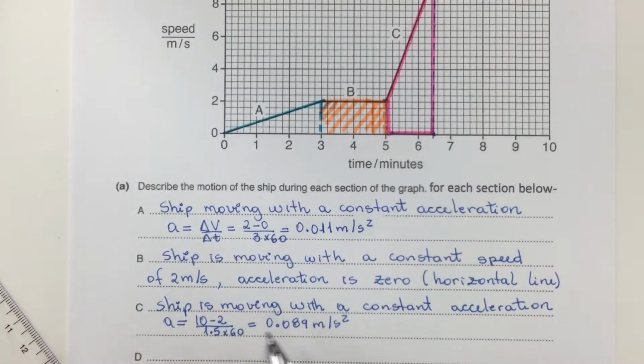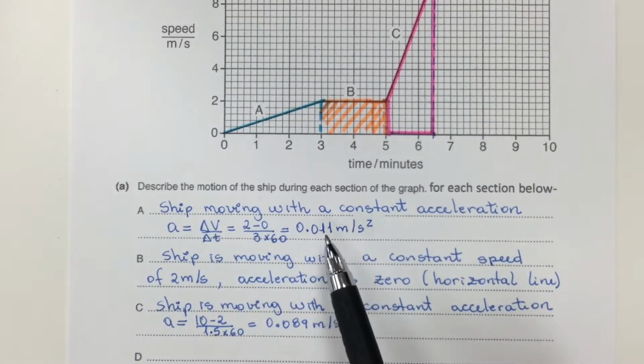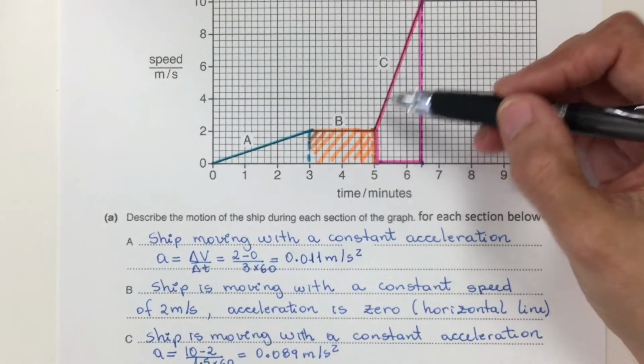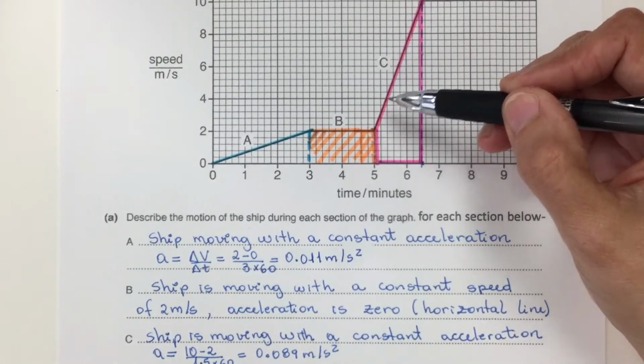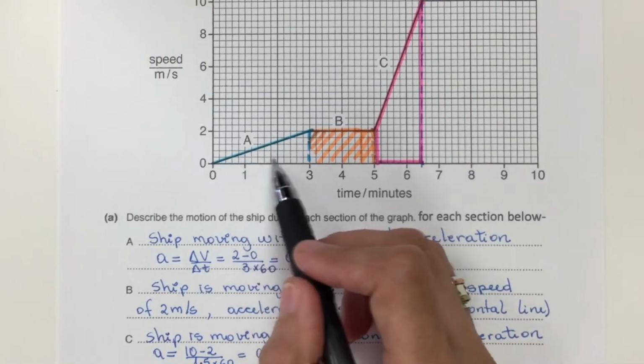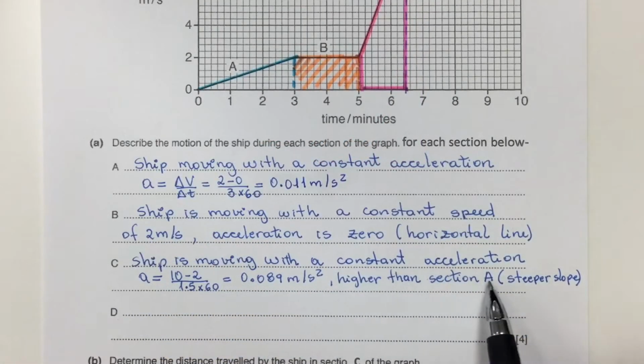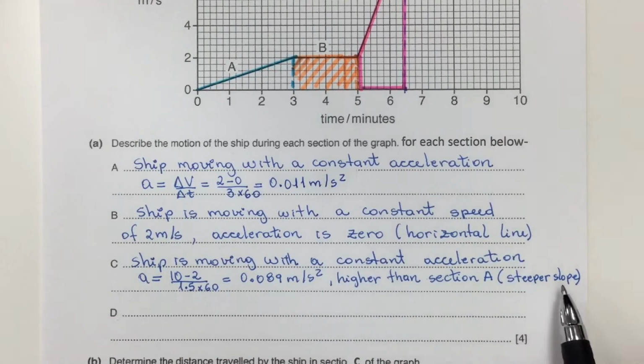So the ship is moving with a constant acceleration, and the acceleration here is higher than the first one. This is 0.089, and we can notice it because the slope is steeper than section A. So I added here: higher than section A because the line is steeper.